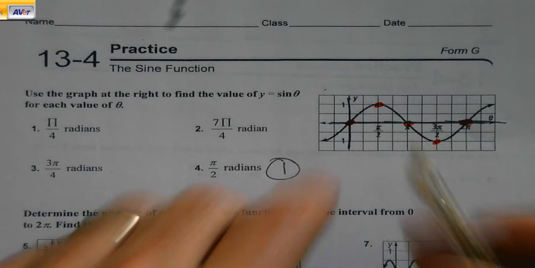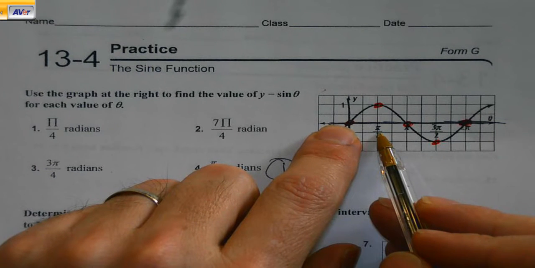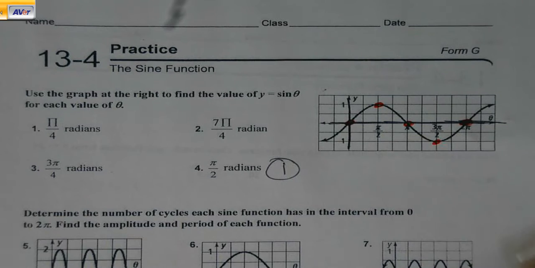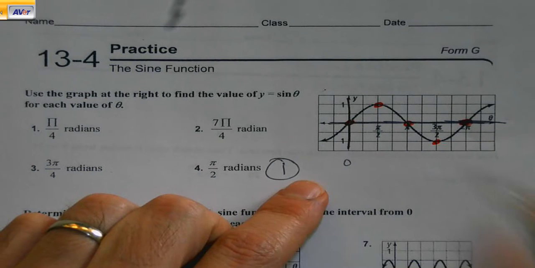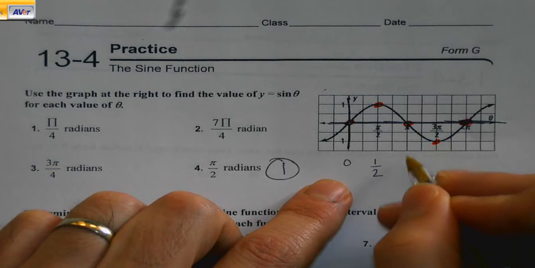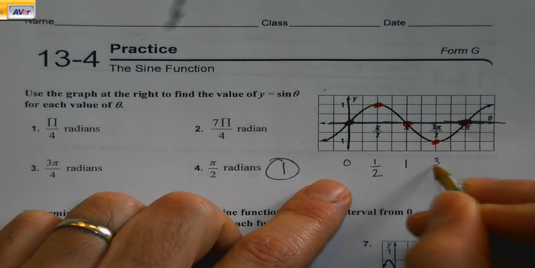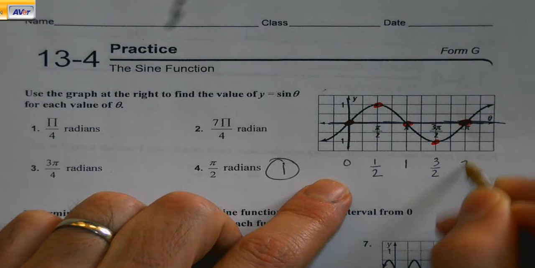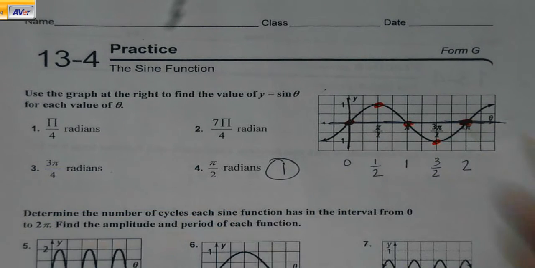Basically, I'm looking at this and going, okay, here's 0 and here's pi over 2. So if I look at that this way, I say, okay, here's 0. Let's ignore pi for a minute. So let's just say this is 1/2, this is 1, this is 3/2, and this is 2. Same values along here. I'm just kind of eliminating the radians for a minute. You're like, why would you do that? Because our brains can wrap around regular numbers a little bit easier than they can all this abstract stuff.